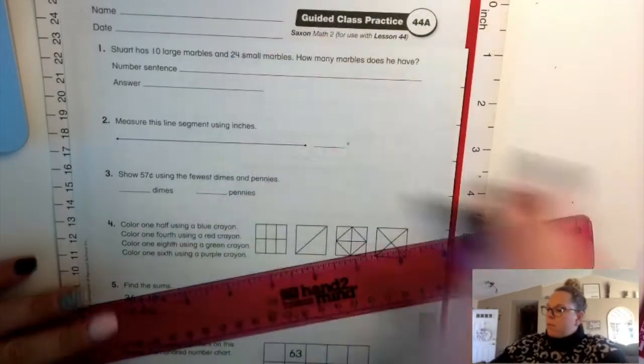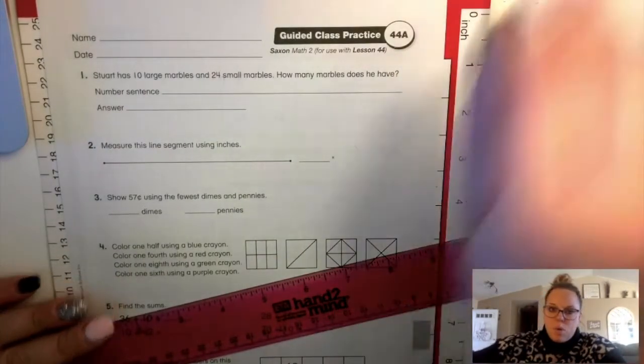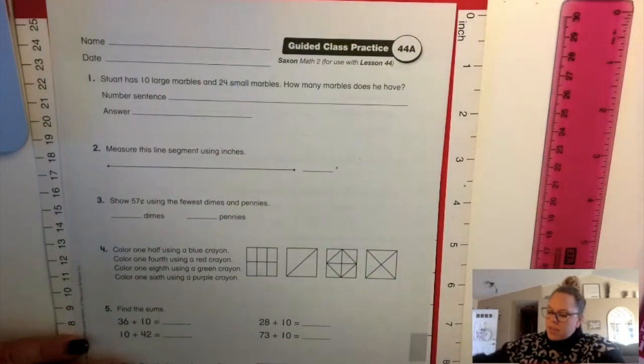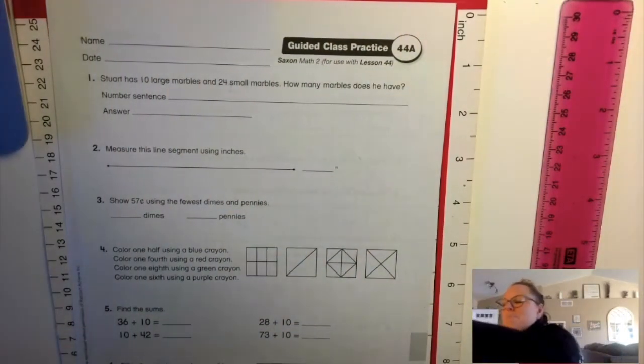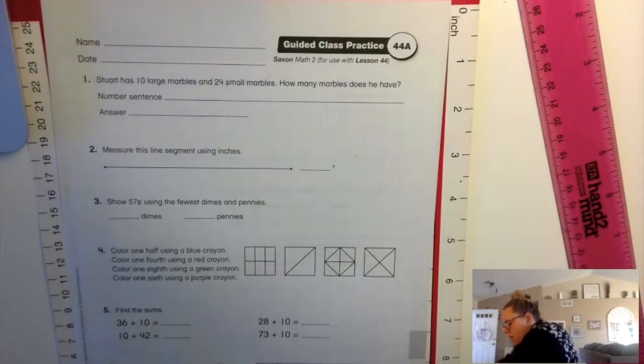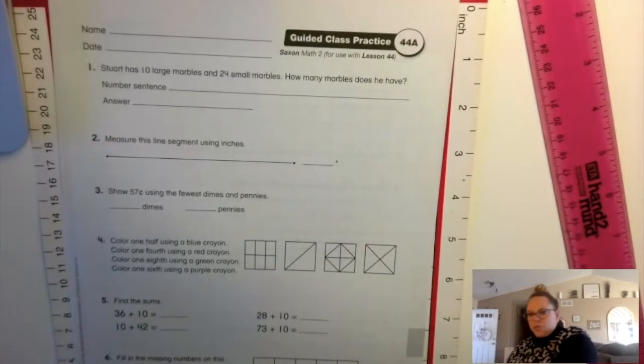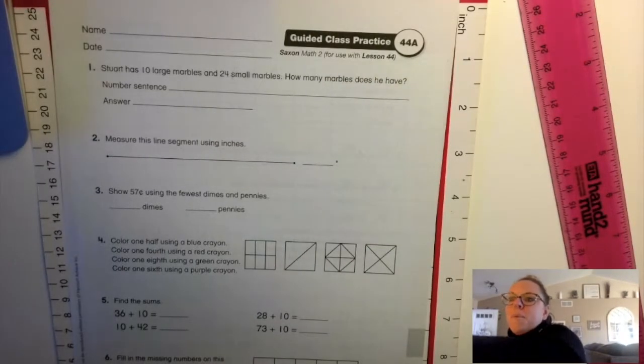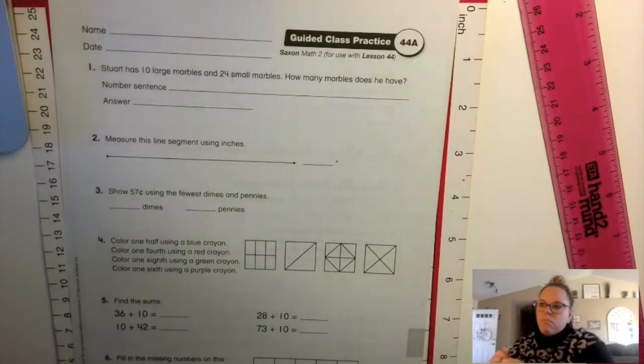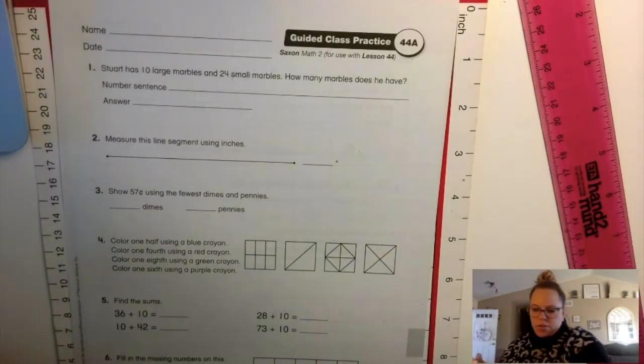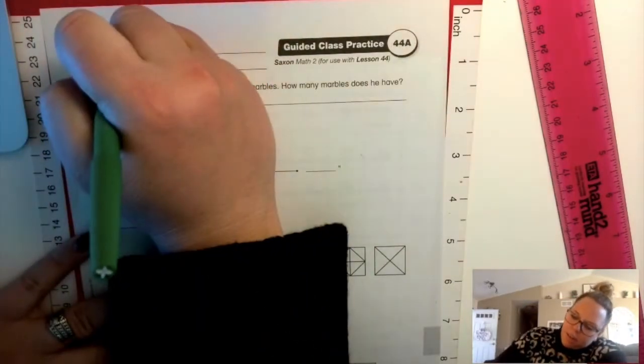Okay, so I'm going to put my crayons to the side because I don't need them quite yet. I'm going to put my ruler to the side because I don't need that quite yet. I'm going to put away my dry erase markers for now and grab out a marker. And we can get started. I'll use green today. So go ahead and put your name on your paper.